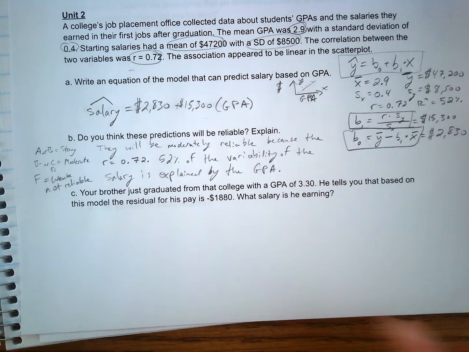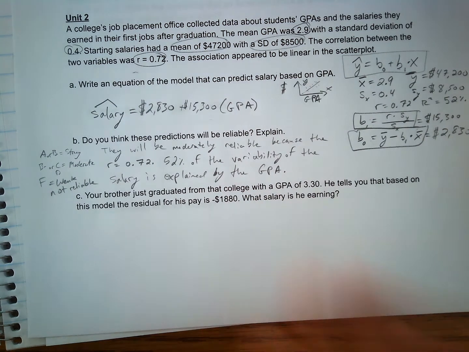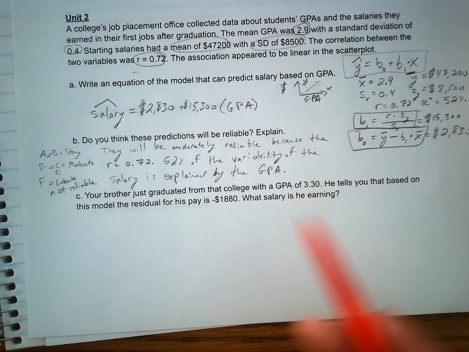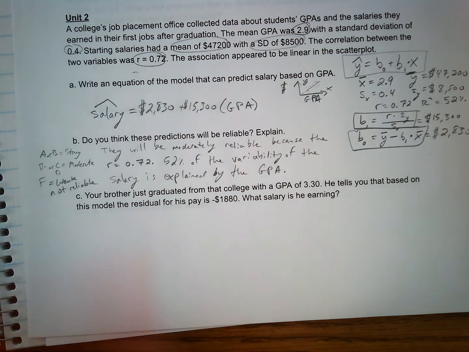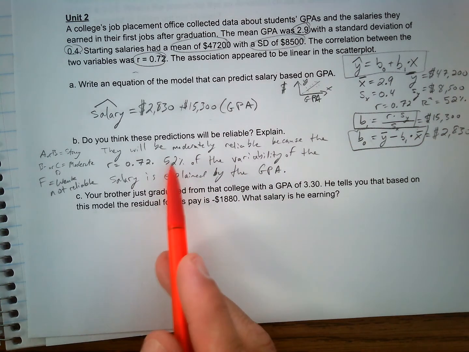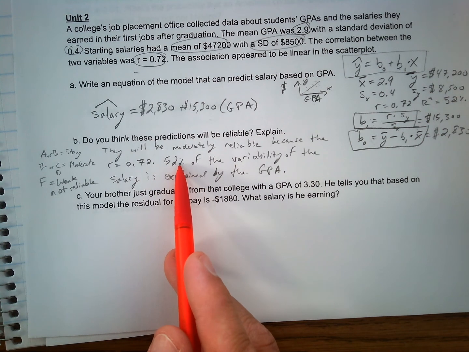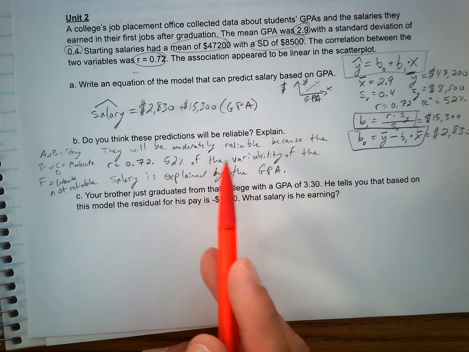Okay, so what that basically says is if you make a prediction of someone's salary based on their GPA, that's only half the story. It's only 52% of the story. There are other factors that can increase that. So the higher your R value is, the higher your R squared value will be, the more that explains any variability.